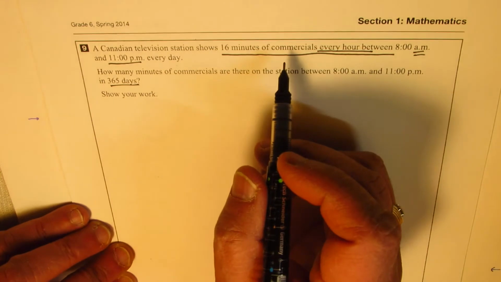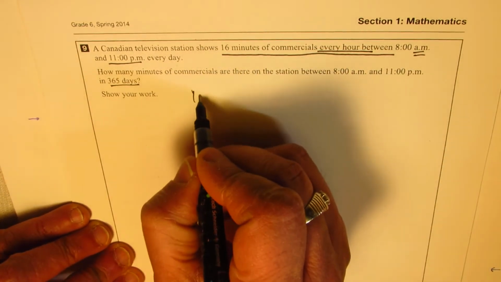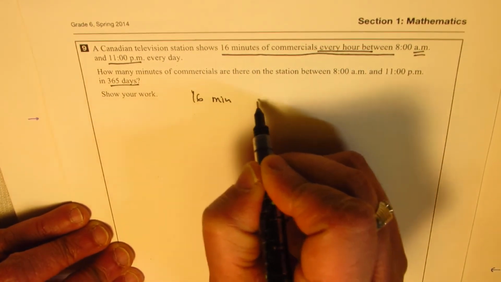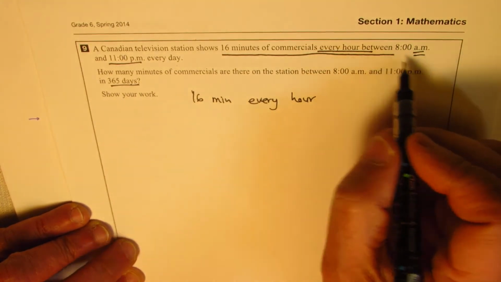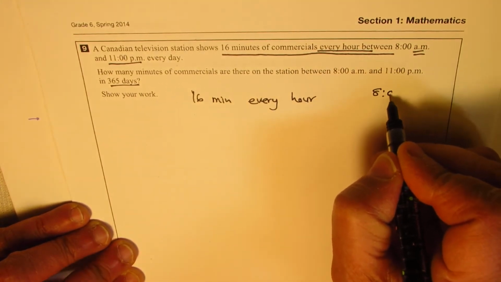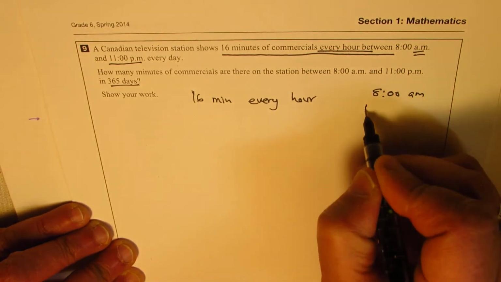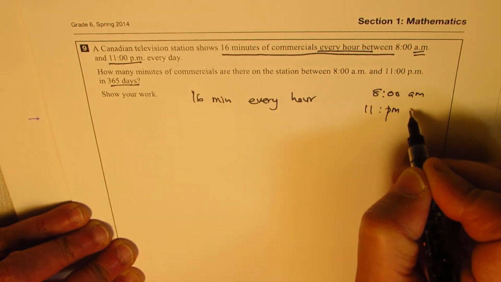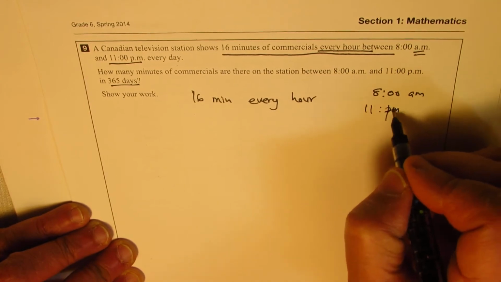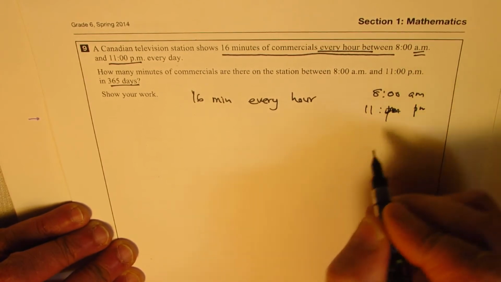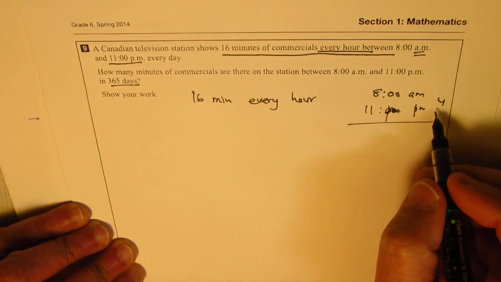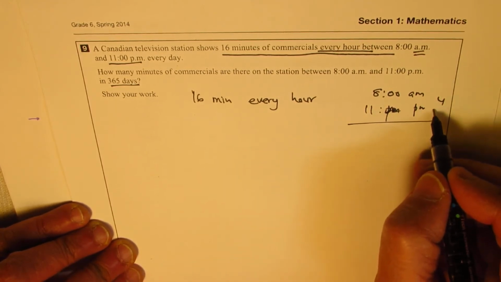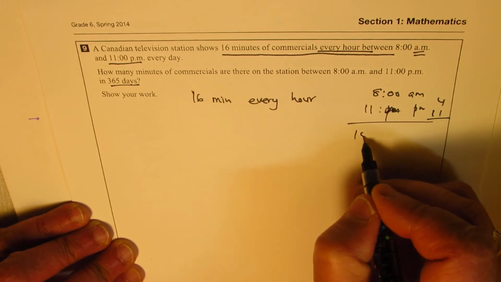Now, let's see how many hours are there. It is 16 minutes every hour, right? Now, between 8 a.m. to 11 p.m., how many hours are there per day? Let me write 11 p.m. like this. So, 8 to 12 is 4, and then 12 to 11. So it is 15 hours, right? So this is 15 hours.